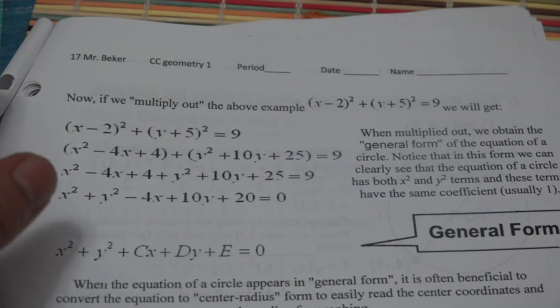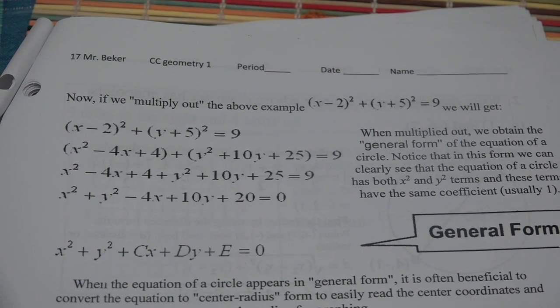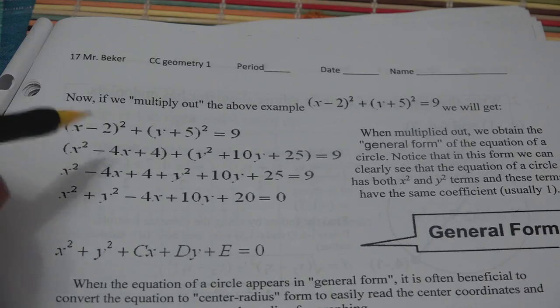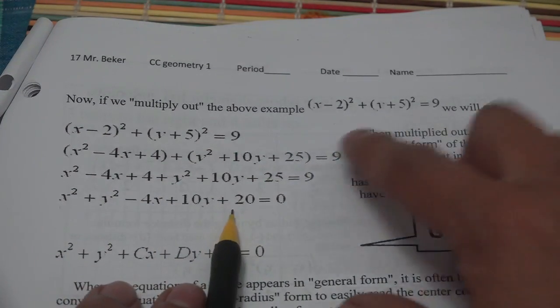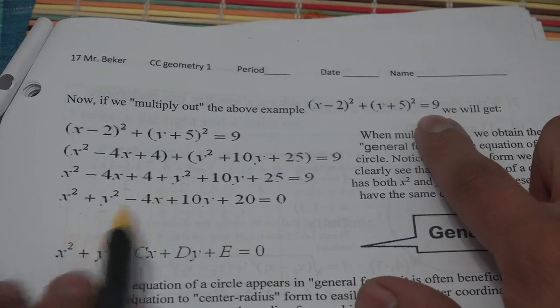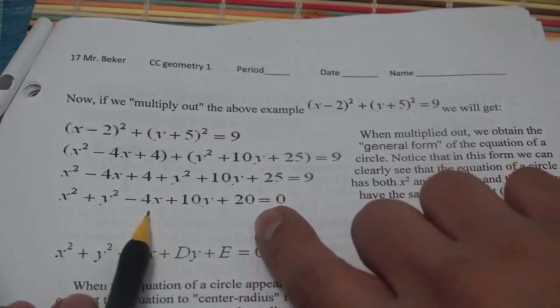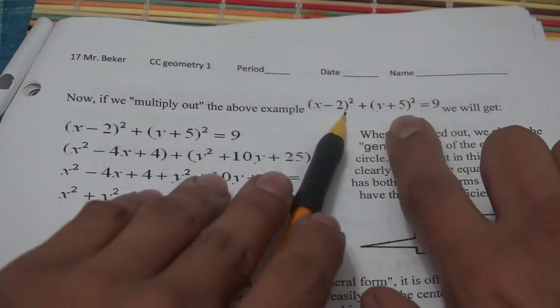Okay. Now what do you call the other form? Let me see. I need to find out what they call it. I think they call it center radius form. Okay. Center radius form. This one is in center radius form, and this one is the general form. They're both equivalent. And now I just taught you how to go from here to here. Now, how do you go from here to here?